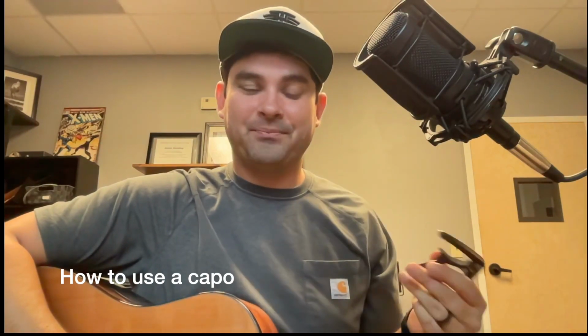Okay, now we're talking about using one of these little alligators, a capo. A capo is a wonderful tool. Basically what it does is it clamps down on the strings so that they all sound a little bit higher. Now, the further up the neck you go, the higher the sound is going to get.